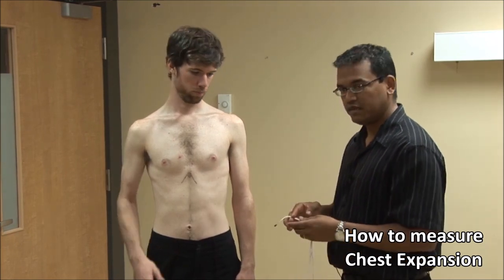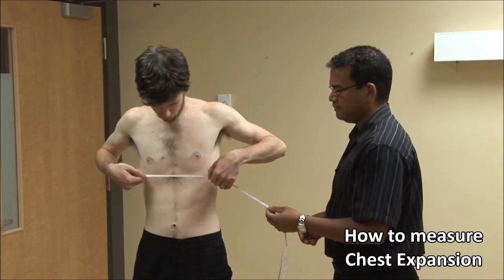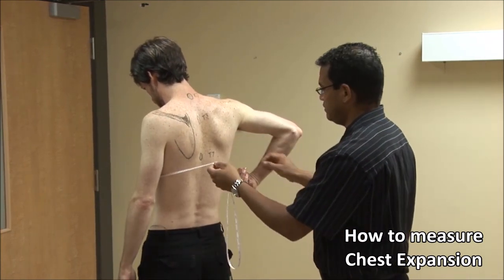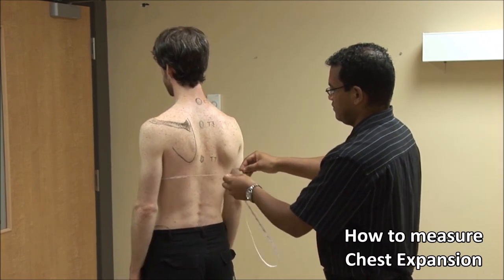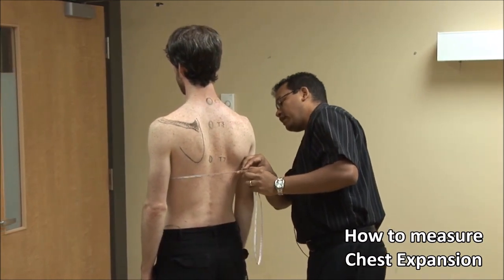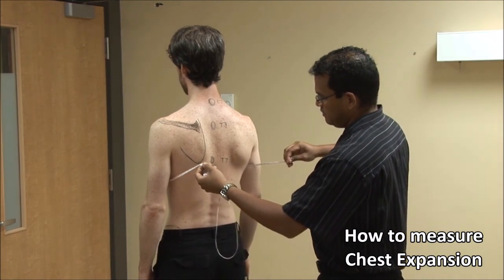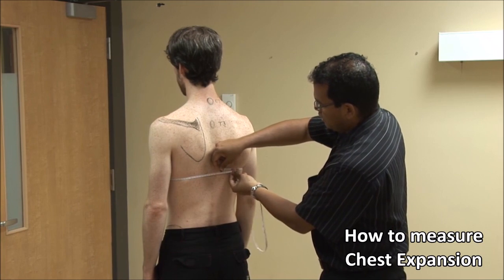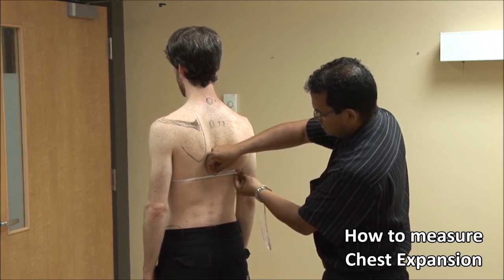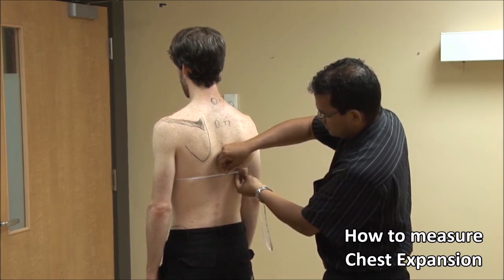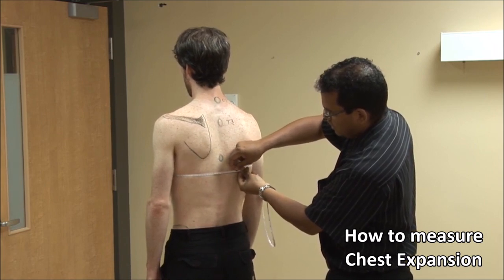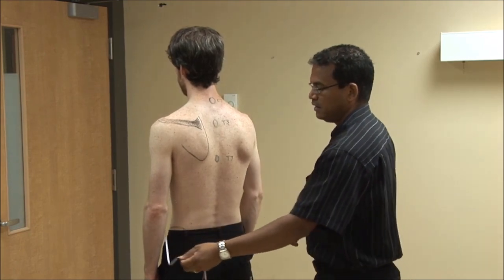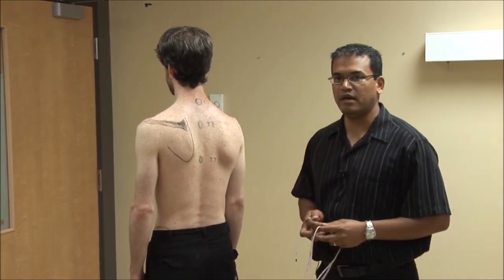I will have Brendan pass me the tape around his chest. In this way, I don't have to reach around the patient to get the tape. Then make sure that the tape is at a level that you want. Okay. Can you breathe out all the way, Brendan? Okay, take the deepest breath possible. Okay. Measure the difference. A difference of more than 4 centimeters is normal. Less than 2.5 centimeters is definitely abnormal.